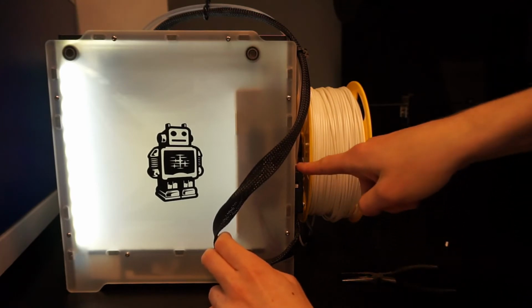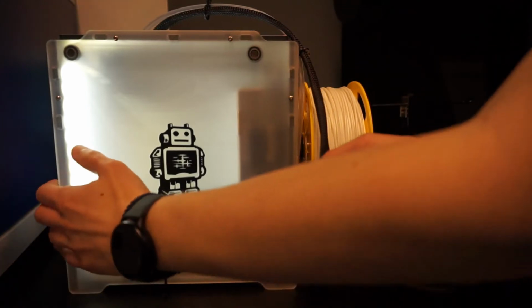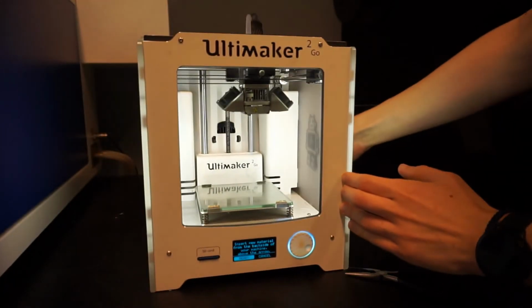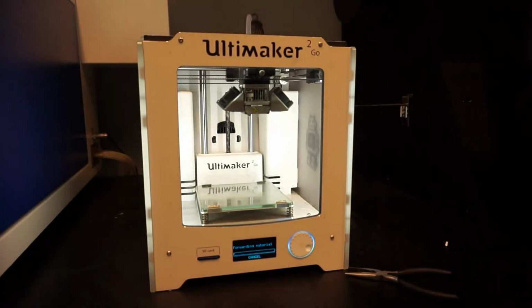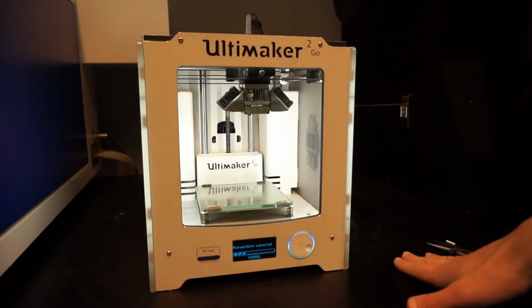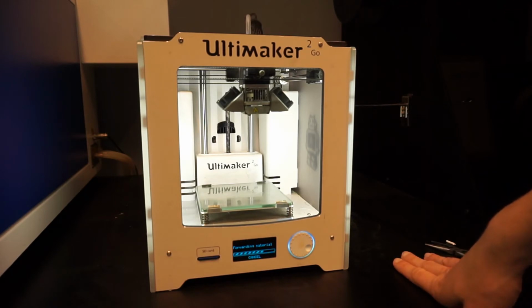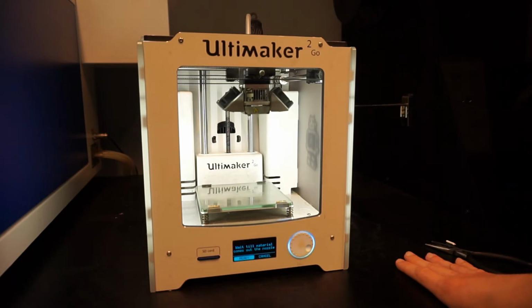As soon as you see the material moving through the see-through tube, you can select Ready on the front again. This will forward the material much faster. As soon as the material comes out of the nozzle in the front, press Ready again. Then you're done inserting new material.